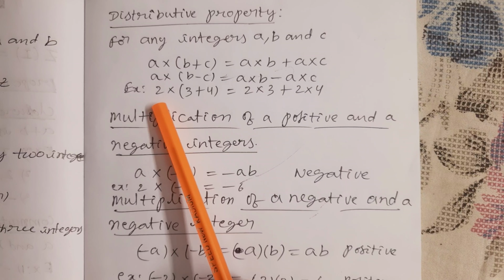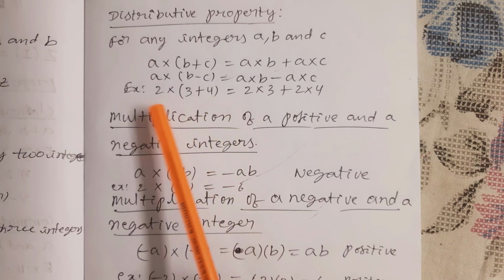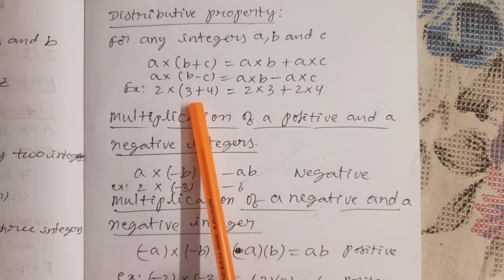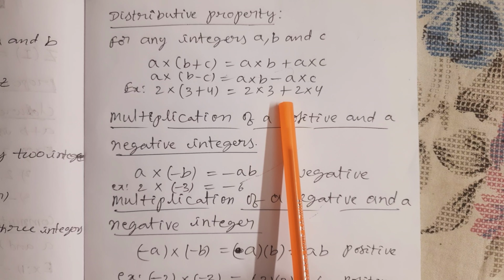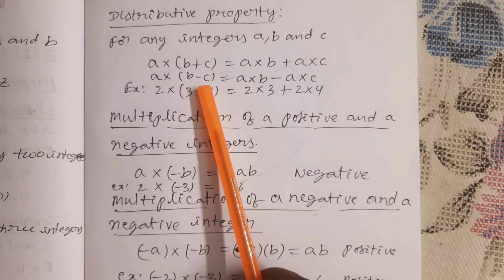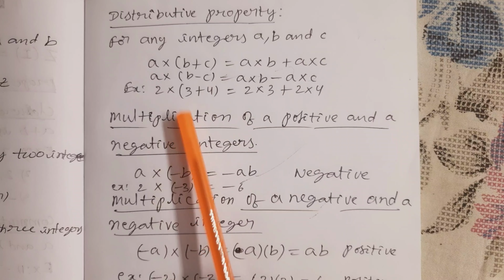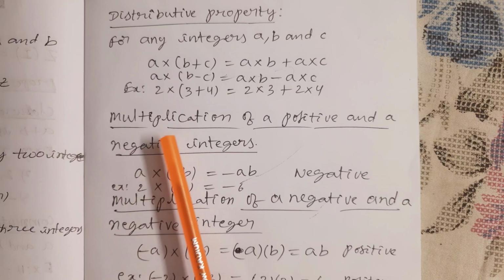2 into 3 plus 4. I am taking one example: 2 into 3 plus 2 into 4. In the middle there is a plus, that's why I am keeping plus. Suppose you are keeping it as in the above equation, like that you can keep minus also. If you want one example, you can take it.